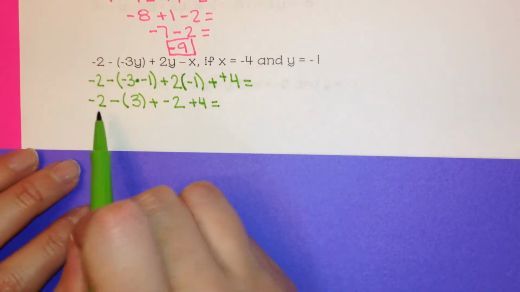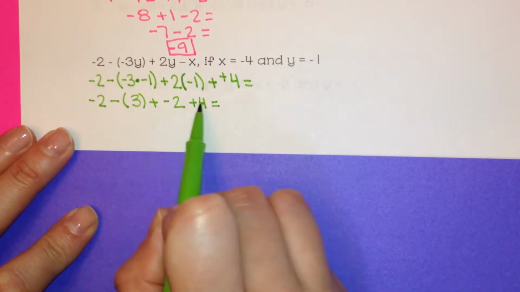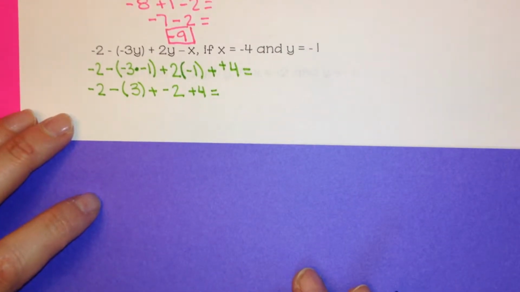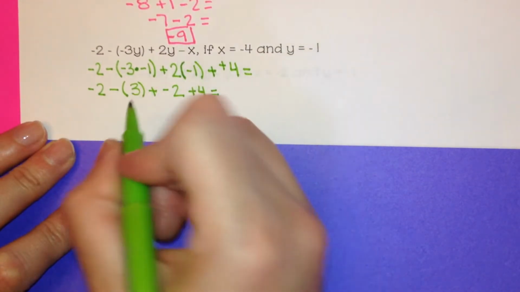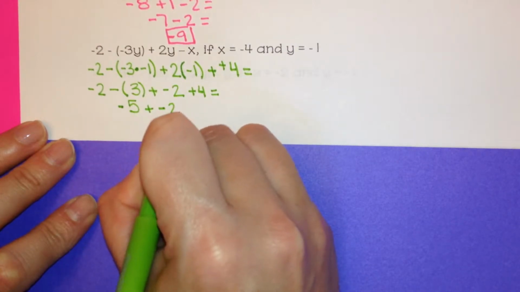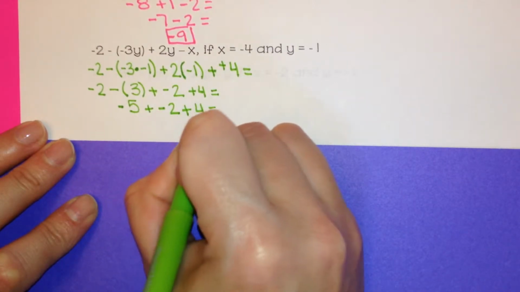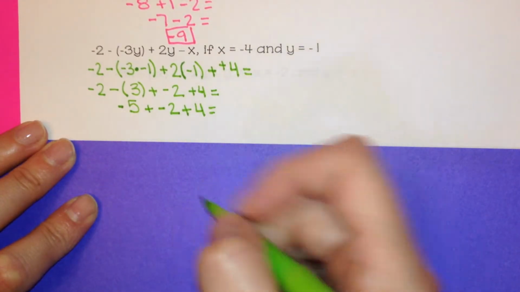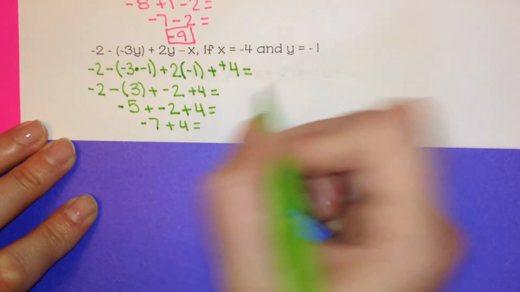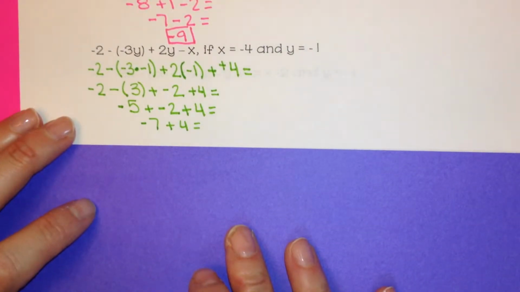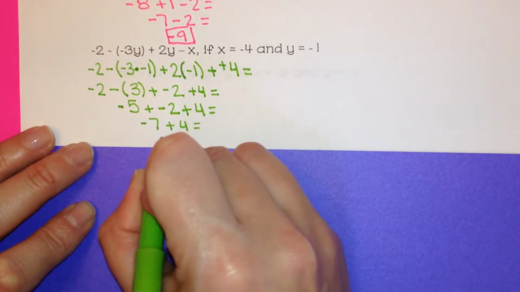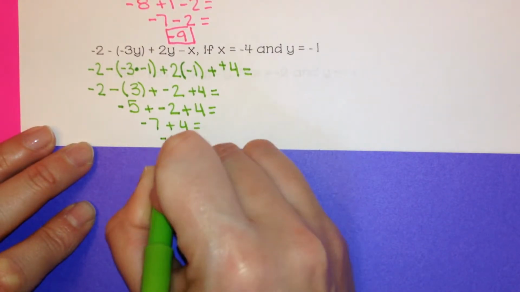Okay, now we're needing to add and subtract. So we're again paying attention to those negatives and minuses. Negative 2 minus 3 is negative 5, plus negative 2 plus 4. Negative 5 plus negative 2 is negative 7 plus 4. And negative 7 plus 4 leaves me with negative 3.